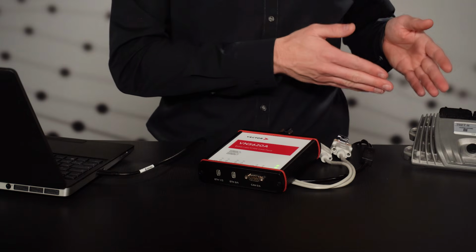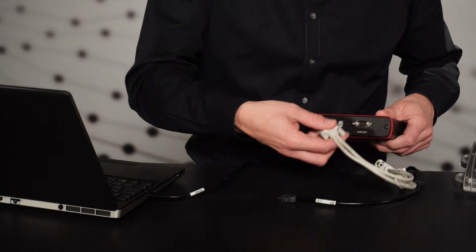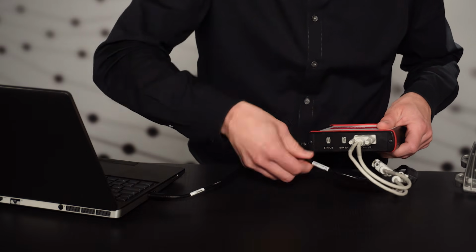To connect your ECU to the VN interface, please ensure you use the correct wiring. You can find the pinout at vector.com/vn-manuals. In the accessories manual, you will also find the pinout of all of our cables. Now, let's connect to the ECU. CAN and Ethernet go right into the VN interface.